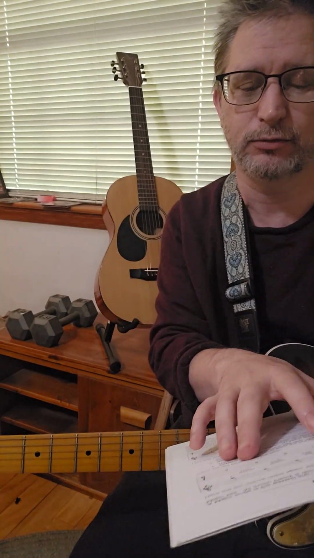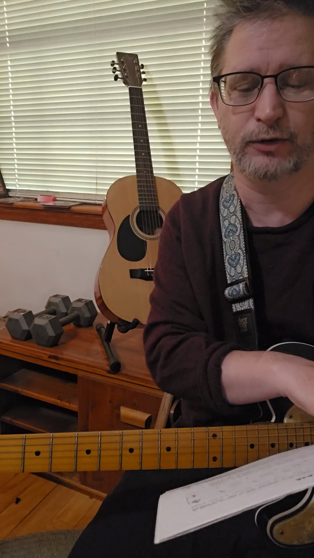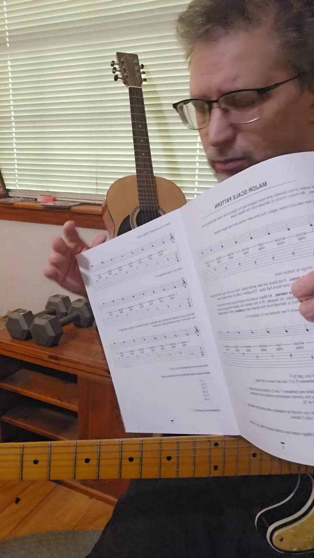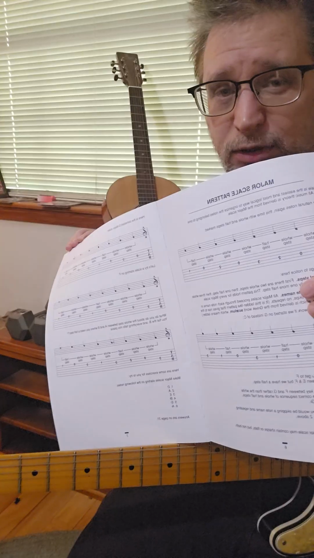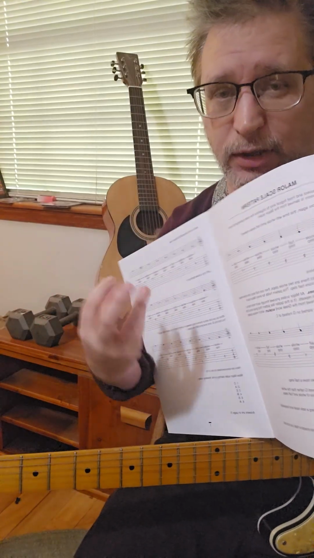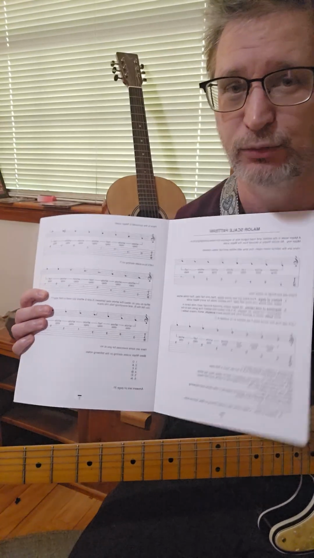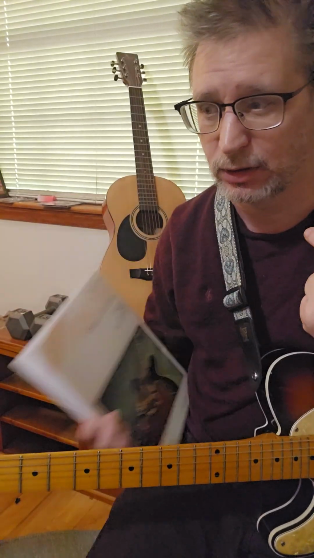It shows you in tab and notation how to play the actual notes in the key. I don't think this book really gets into playing the whole chords in the key, but that's what I'm trying to do for me.